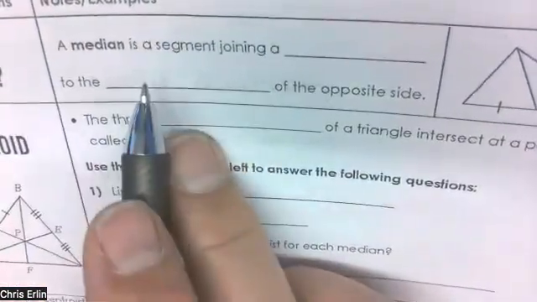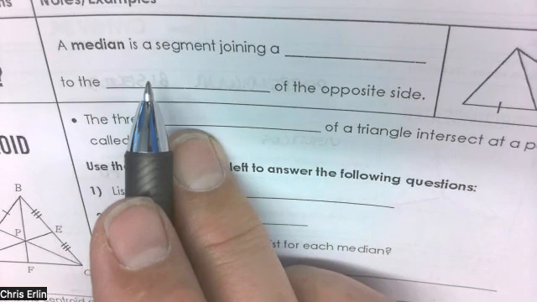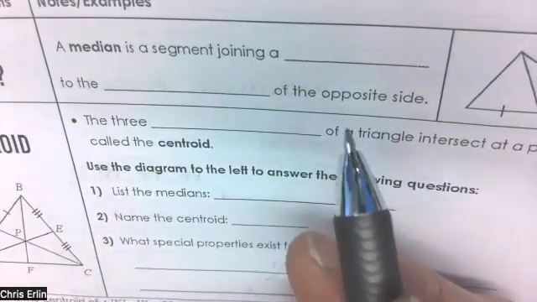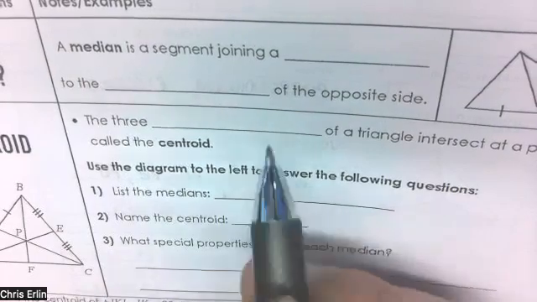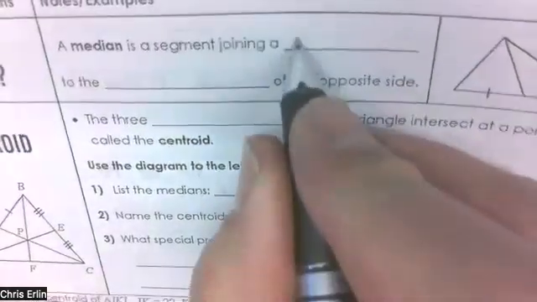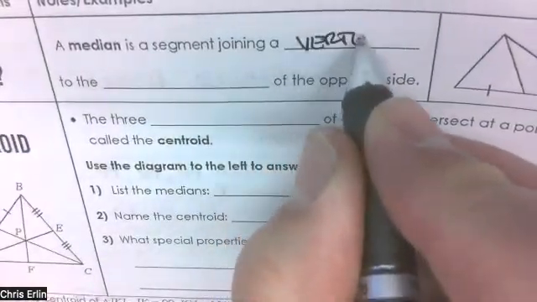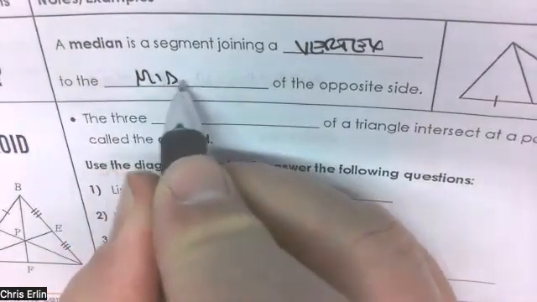Okay. Please go to the second page. The median is a segment joining what and what? Vertex to the midpoint.